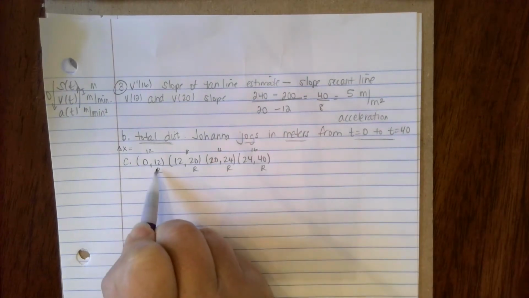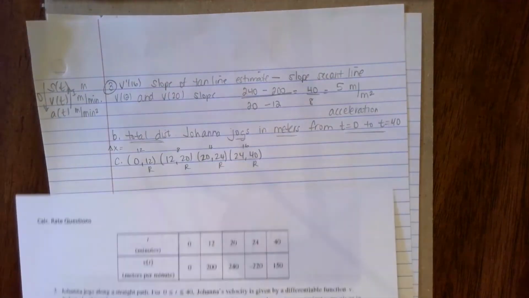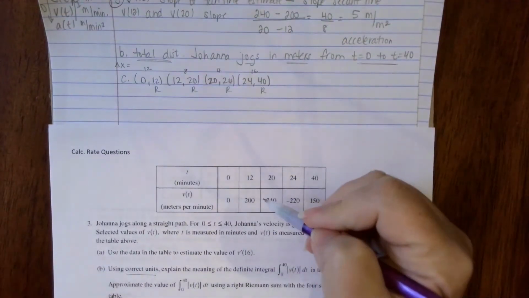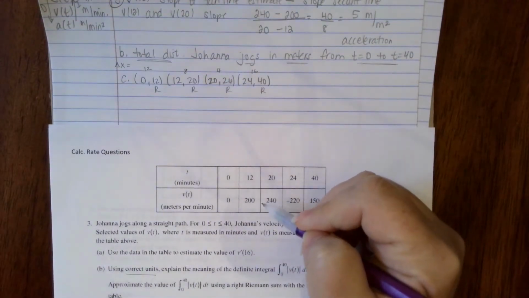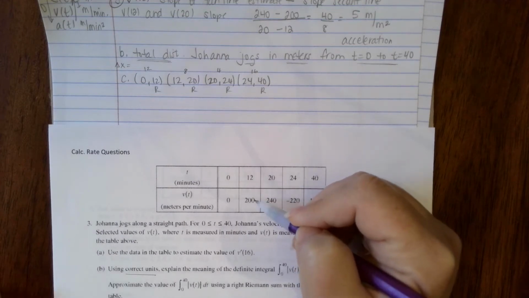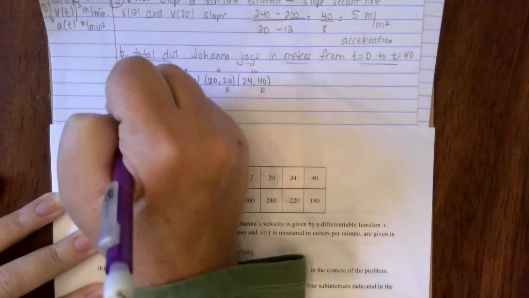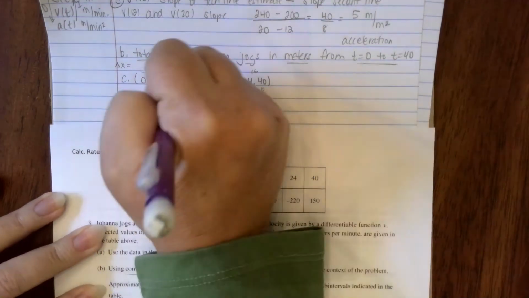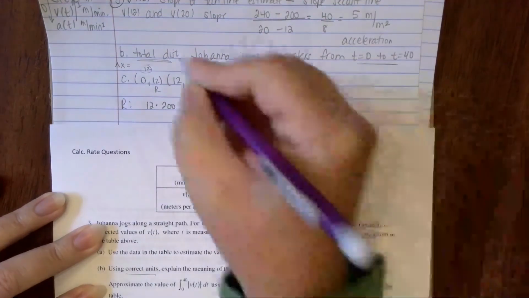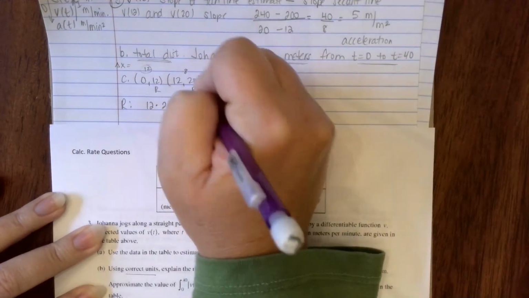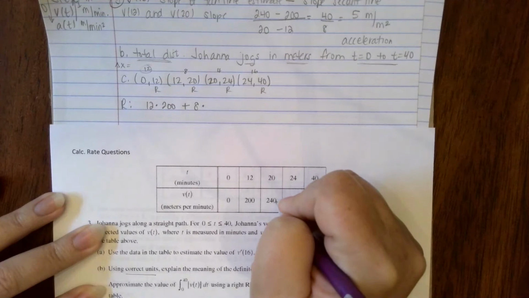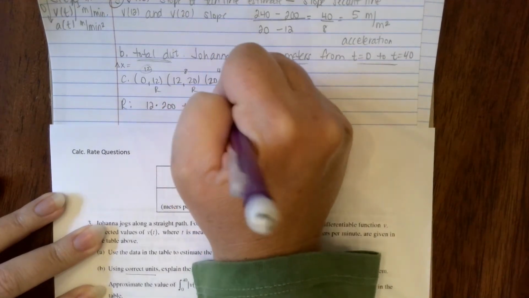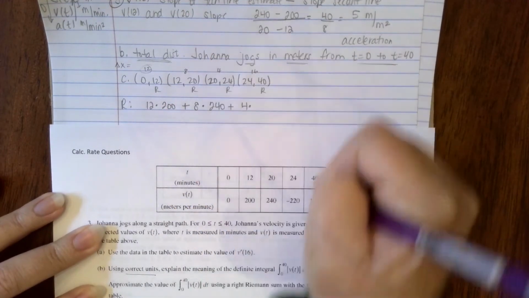Now, I'm not using the 12. I'm using the y value of 12. So looking here, let's see if I can get both of these in here at the same time. Looking here, the y value at 12 is 200. So I'm going to do the change of x, which is 12, times the y value at 12, which is 200. Plus the change of x, which is 8, times the y value at 20, which is 240. Plus the change of x times the y value at 24.